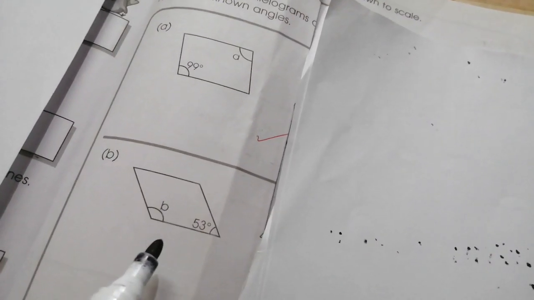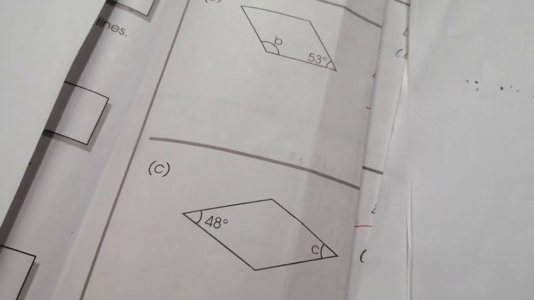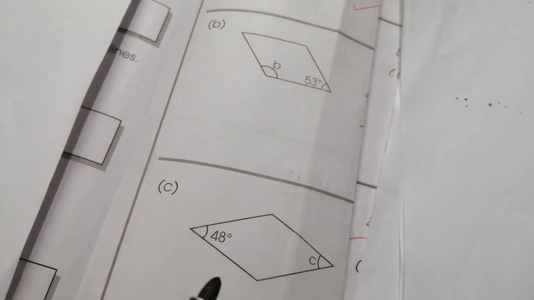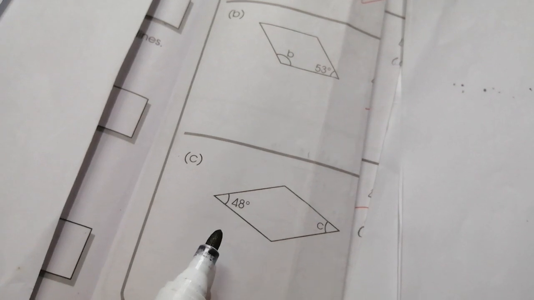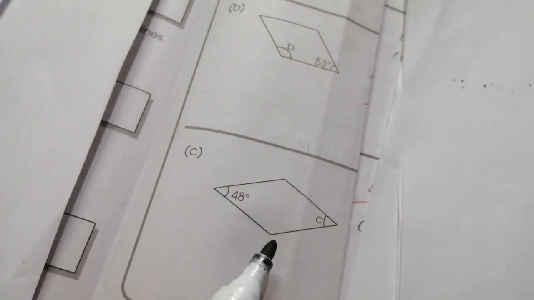Again, two angles are given on a straight line, so you have to subtract this 53 from 180 and you will get B. Again, in this question 48 is given and you're going to find C. Angle C will be equal to 48. And what's the reason? Yes, of course, because they are opposite to each other, so angle C will be 48 too, right?